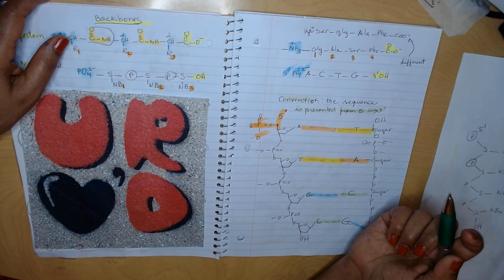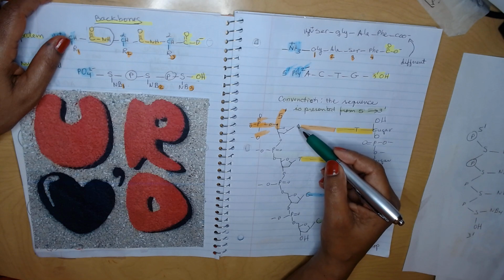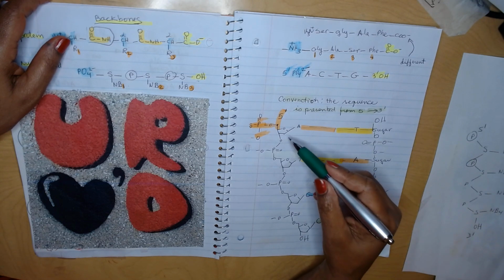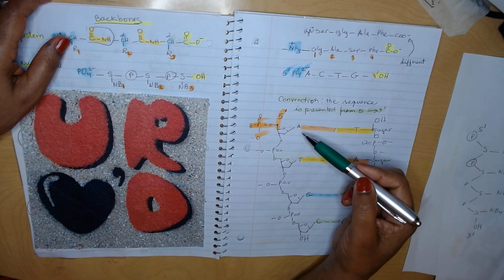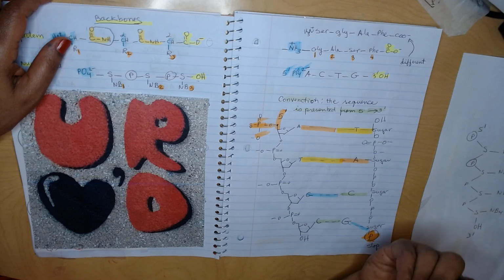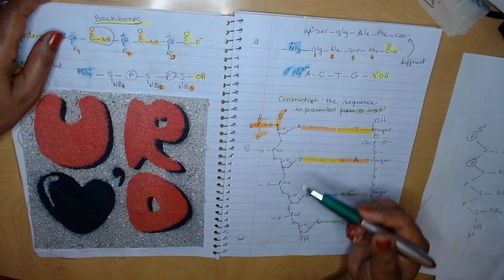They will have alternating the phosphate units with the sugar, but what changes is the nitrogen bases that are attached to the sugar units. And it's in that sequence of nitrogen bases that we will take that information to make molecules of RNA to determine what will be the sequence of amino acids in a protein.